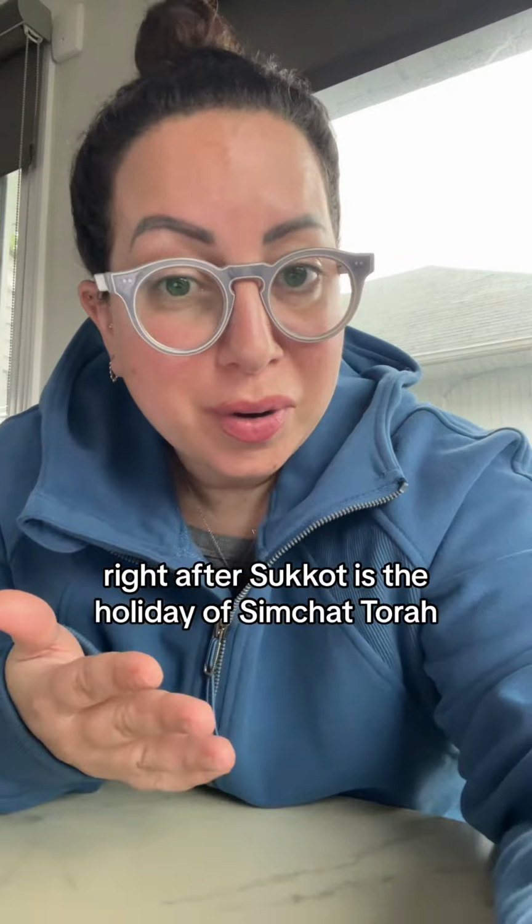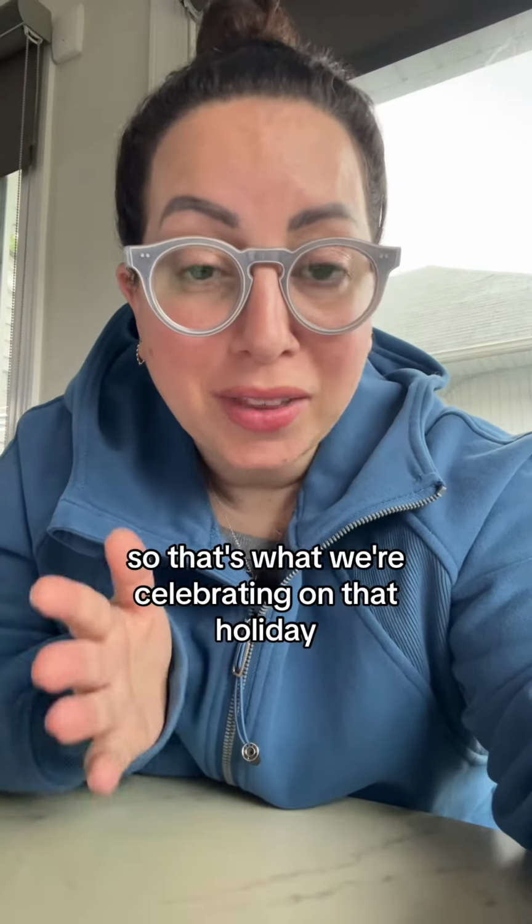Right after Sukkot is the holiday of Simchas Torah. The Torah is read throughout the year in synagogue, and at the end of the Torah reading, we cycle and start again. So that's what we're celebrating on that holiday, is finishing the reading of the Torah and starting again.